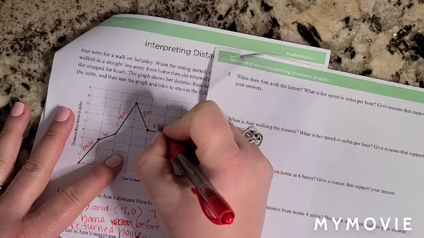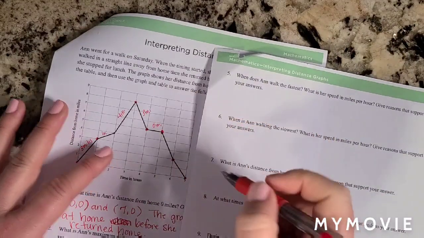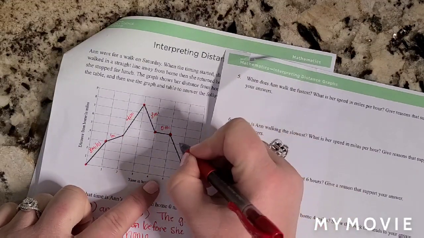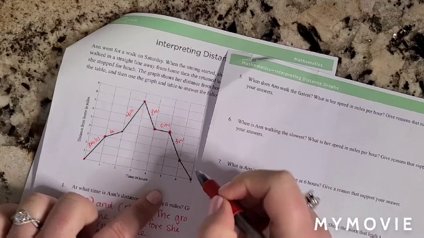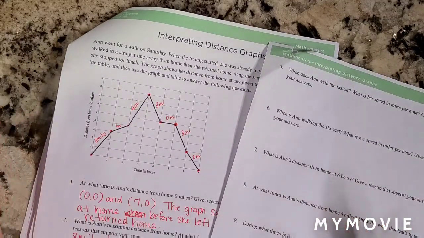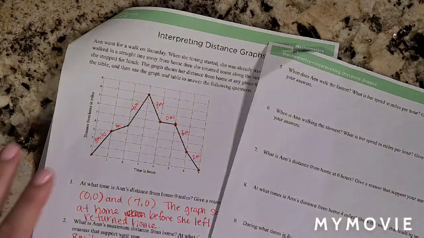She went 0 miles here because she was not moving. From 5 to 6 she went 1, 2, 3 miles. And from 6 to 7 she went 2 miles. This one's set up in miles per hour, so it makes it easy to see.